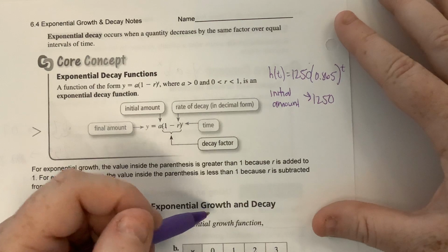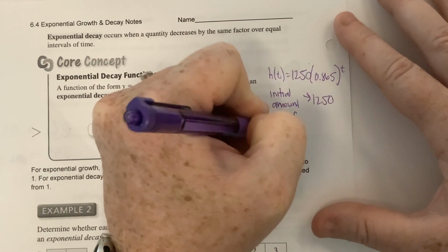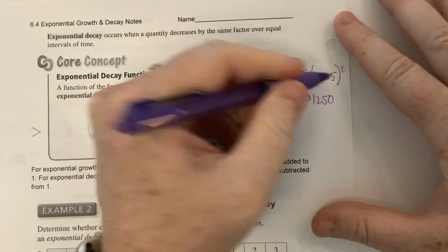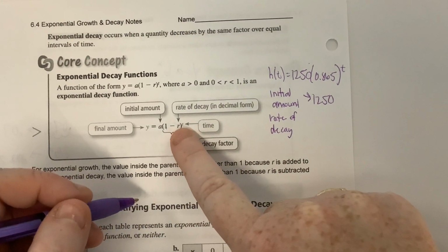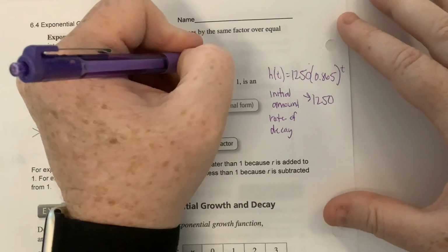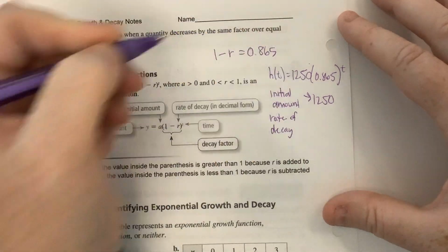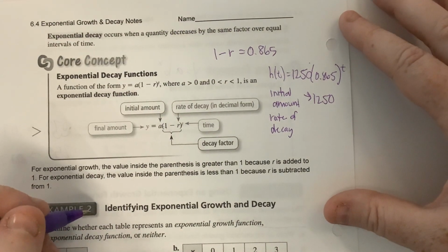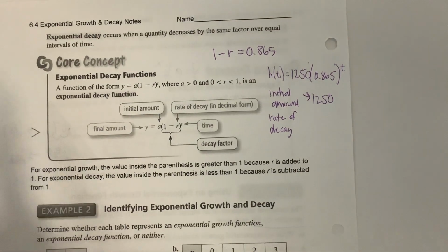If it asks you for the rate of decay, then we're looking at 0.865, but it's from 1. 1 minus what equals 0.865. So 1 minus what number equals 0.865. Well, to get that, you can take 0.865 from 1 and see what that equals.